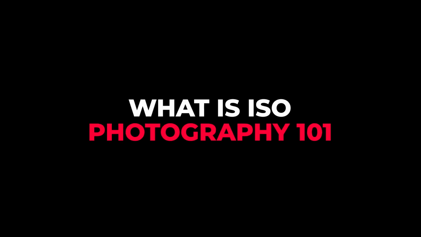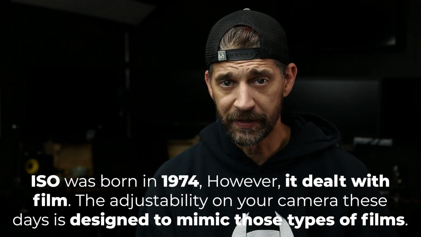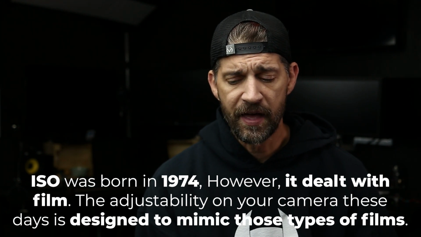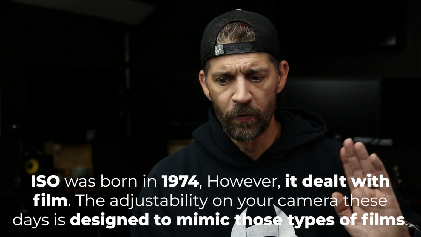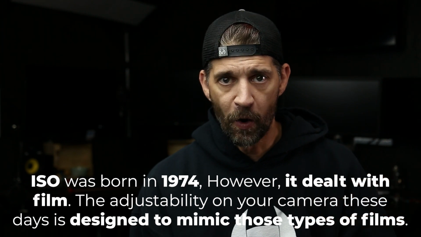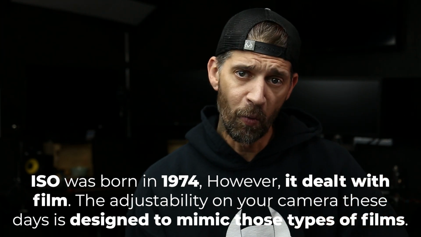The ISO controls the sensitivity of your sensor to light. So ISO was made a standard in the 1970s, and that standard was to let a photographer know how sensitive that film was to light. So an ISO rating of 100 was a film that had low sensitivity, and an ISO of 800 was a film that had a lot of sensitivity to light.